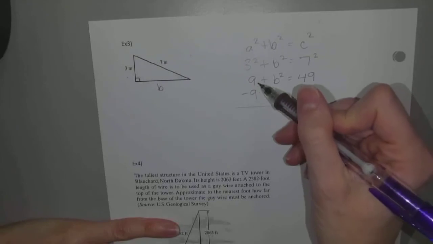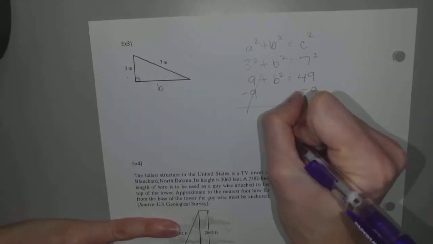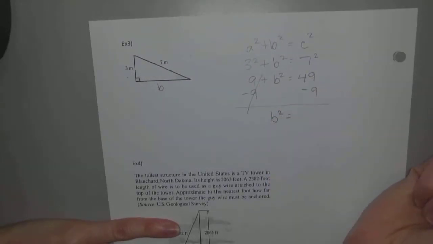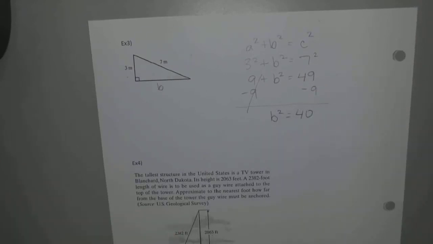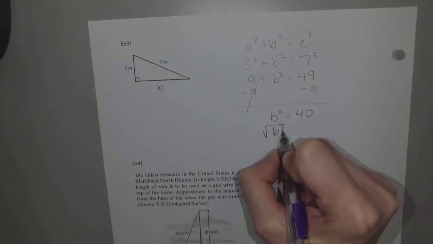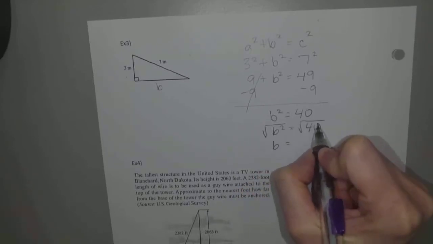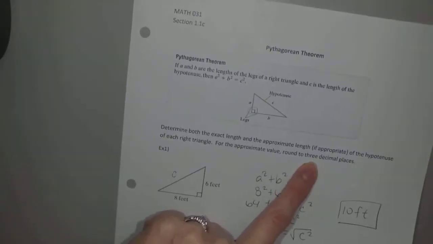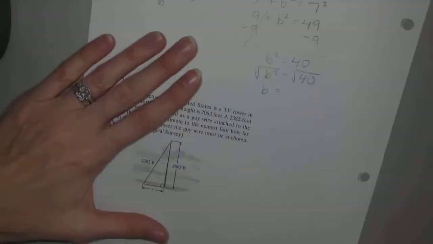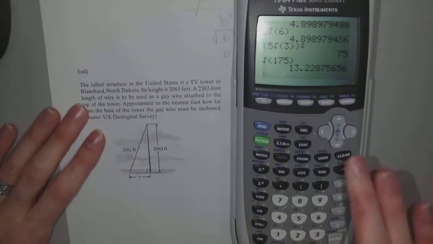Why? What's 9 minus 9? Nothing, right? And we get b squared by itself. But what's 49 minus 9? 40. Okay? And you'll always do that. If you have the hypotenuse and you're missing one of the legs, you'll always have to subtract the number over before you take the square root. Okay? So we're going to take the square root of both sides. The square root of b squared pops out to be b. The square root of 40, it's still with the same instructions where we're going to round to 3 decimals, okay? So we're going to just pop that into our calculator to see what we get.